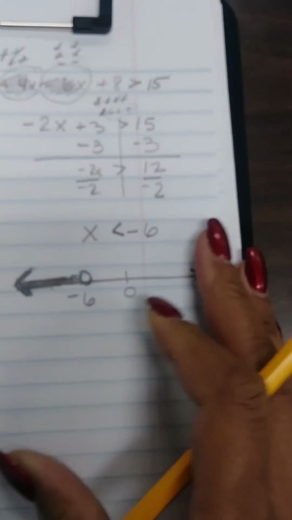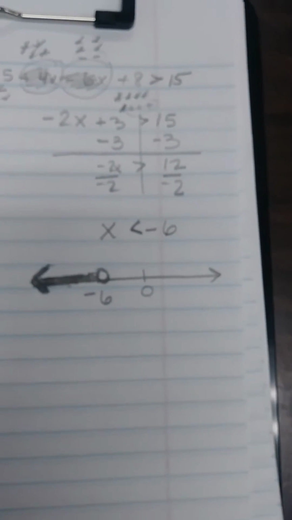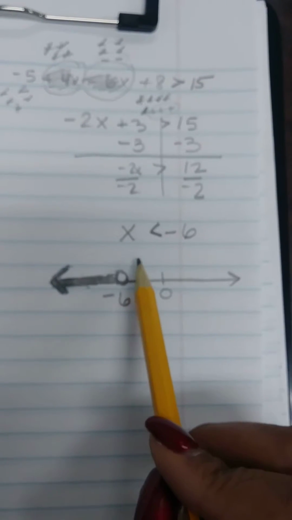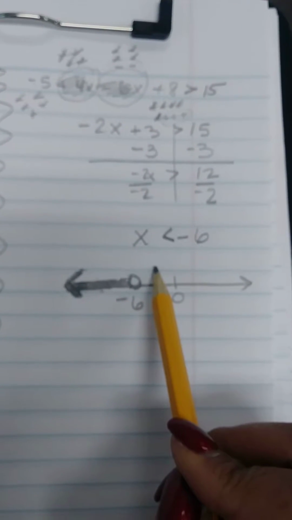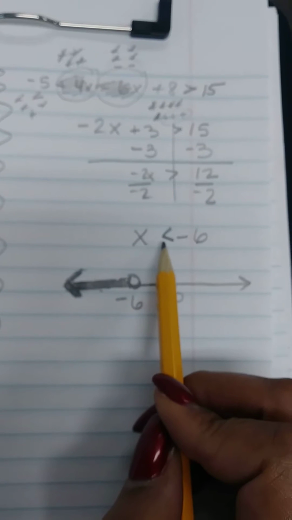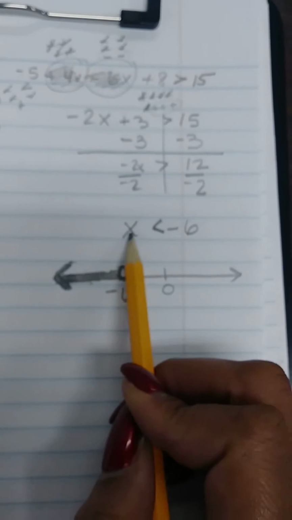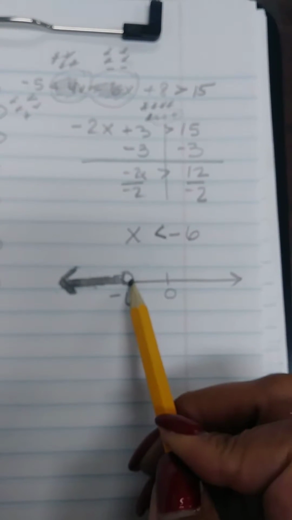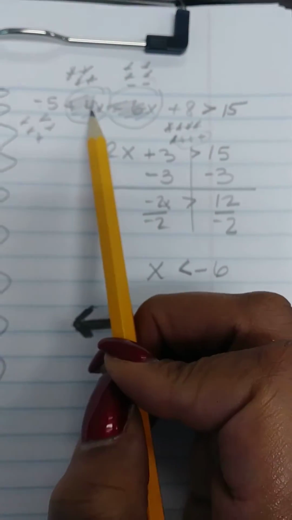Okay, now let's not graph, but put into the calculator screen the solutions, or some of the solutions, for this one. X is less than negative 6, so X cannot be negative 6. I'm going to pause it, type this in, and then show you when you put in negative 6, you get false. Now, where am I plugging negative 6? In the X spot.